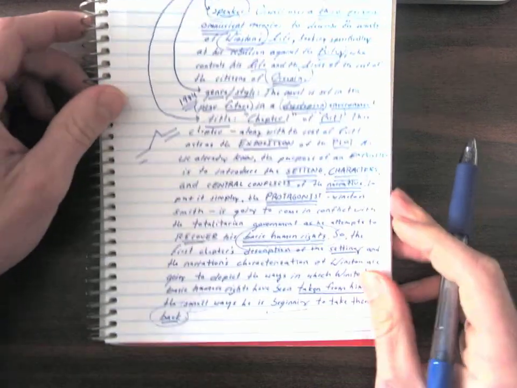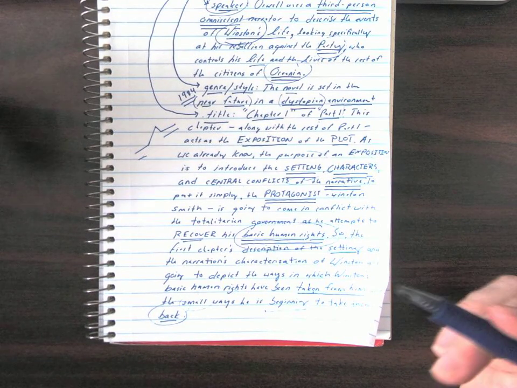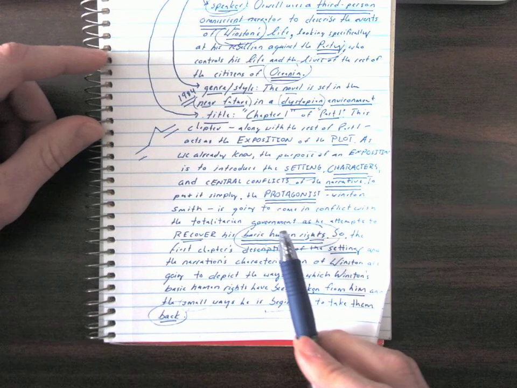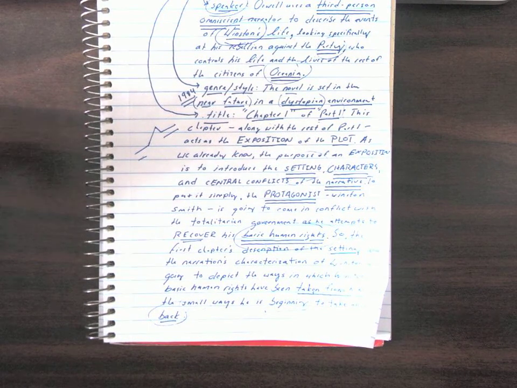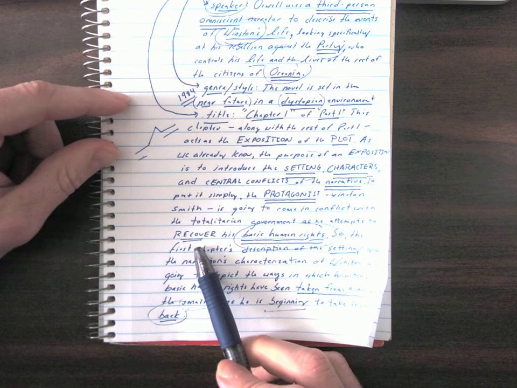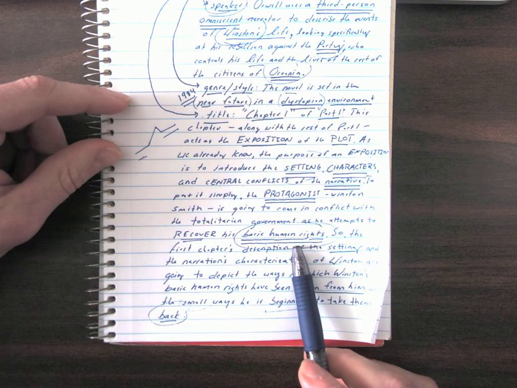To put it simply, the protagonist, the primary striver, the main fighter, Winston Smith, is going to come into conflict with the totalitarian government that is the dominant part of his environment. And he's going to attempt to recover his basic human rights by rebelling against them.